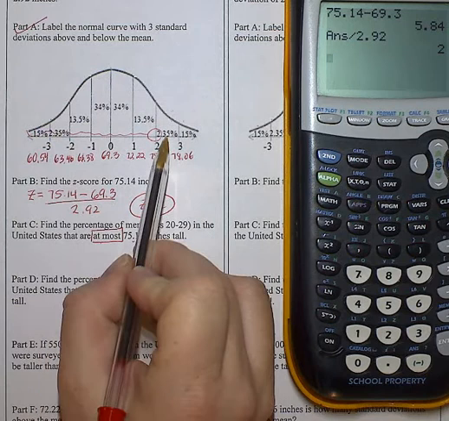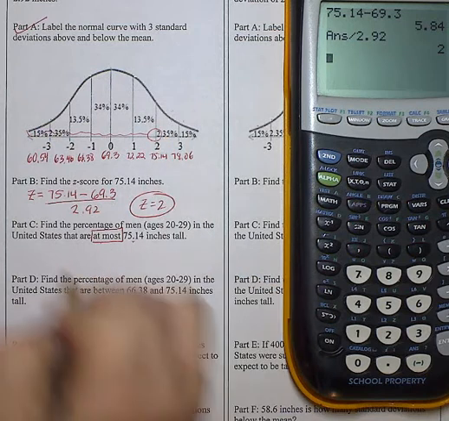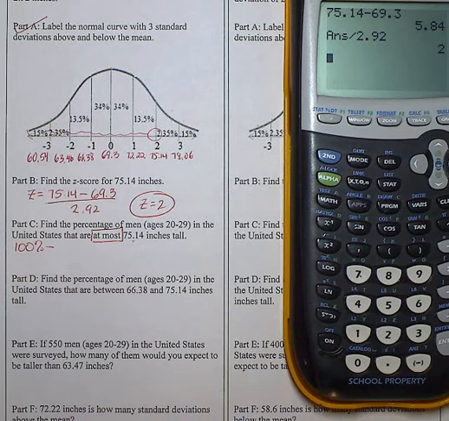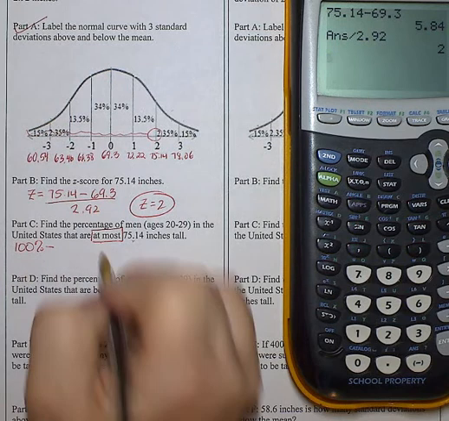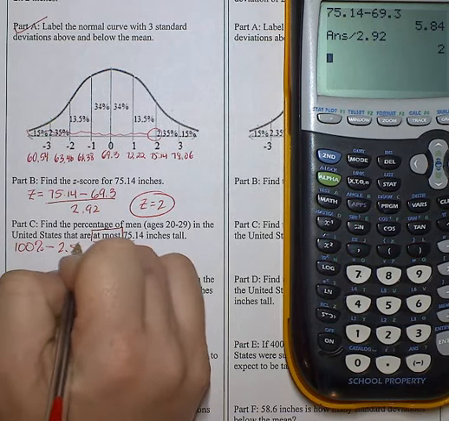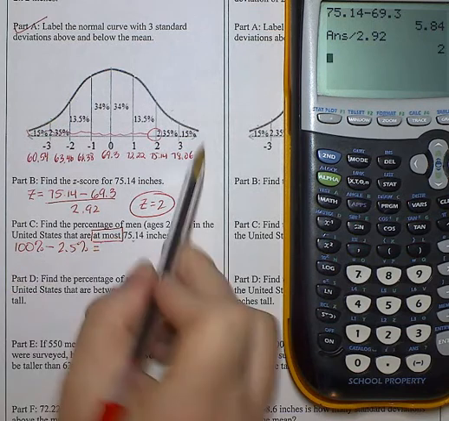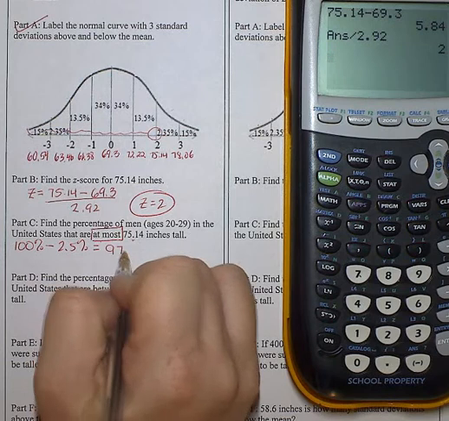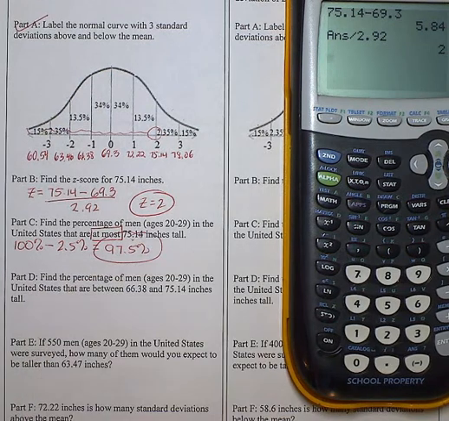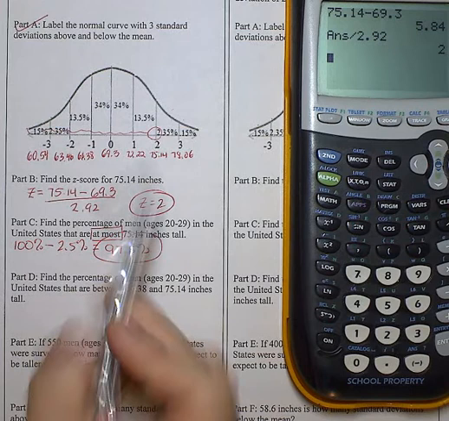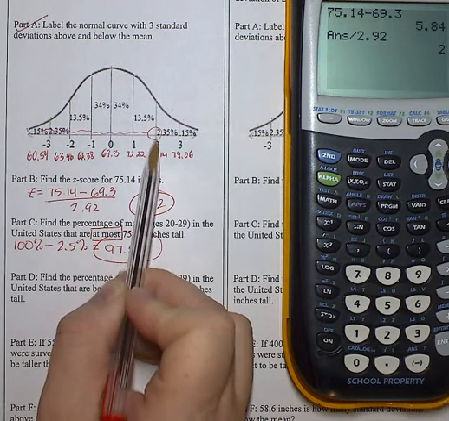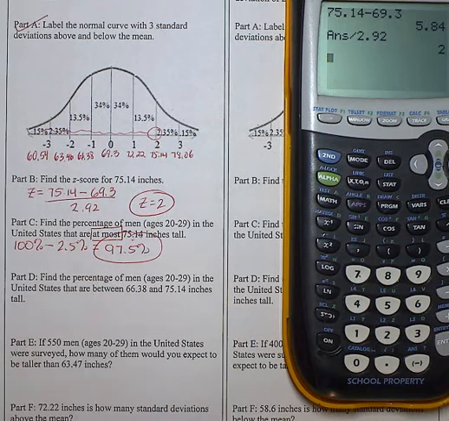So can you start by adding these up? 2.35 and 0.15 add up to 2.5%. So if we take 100% and we subtract what's over here, we end up with 97.5%. Now, could we have also achieved that number by adding up everything to the left of 2? We could have, but this is just a quicker way to do it.